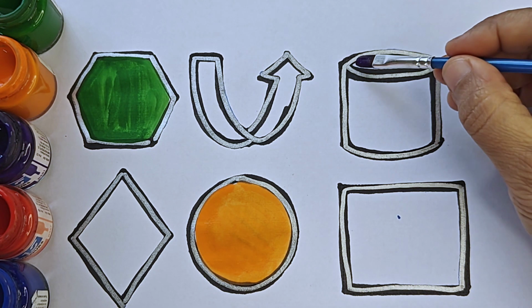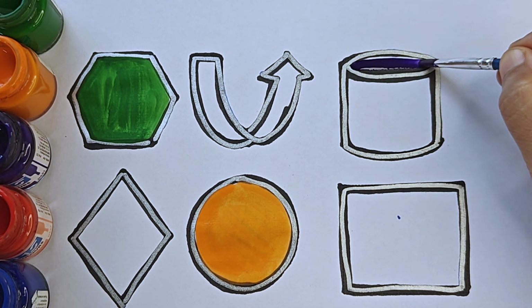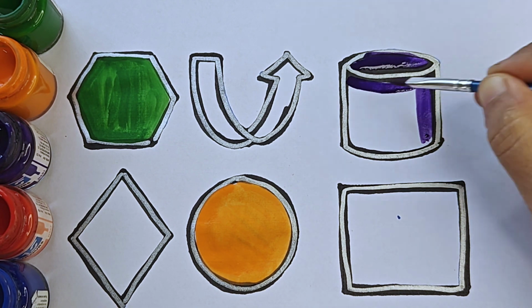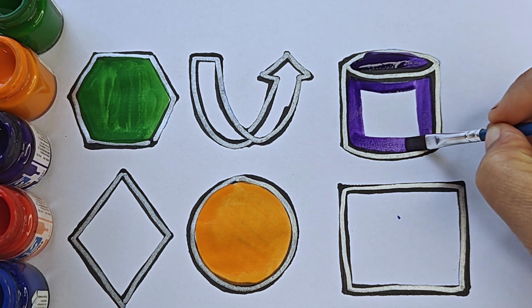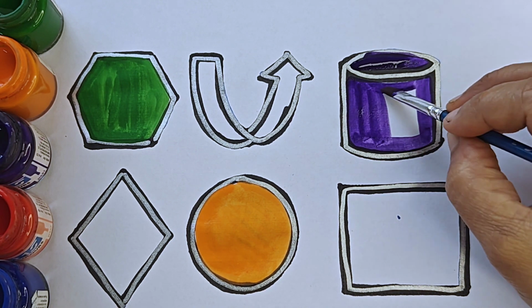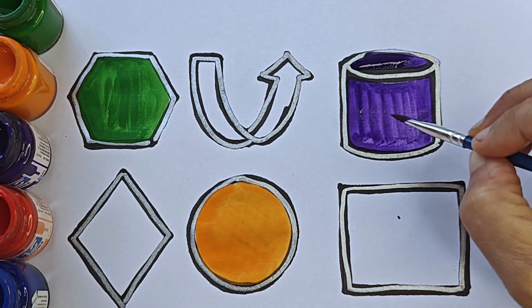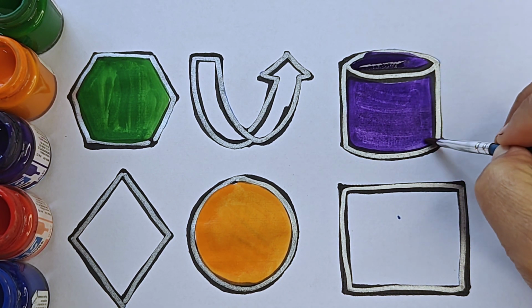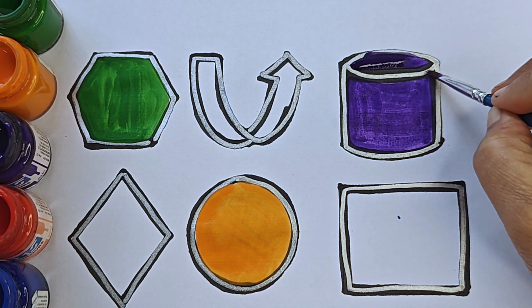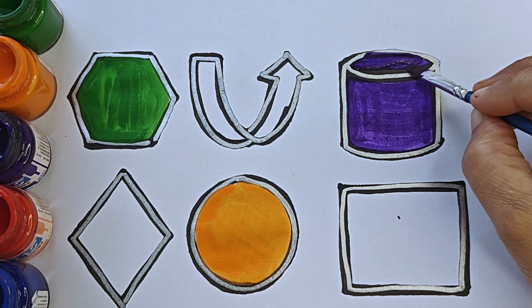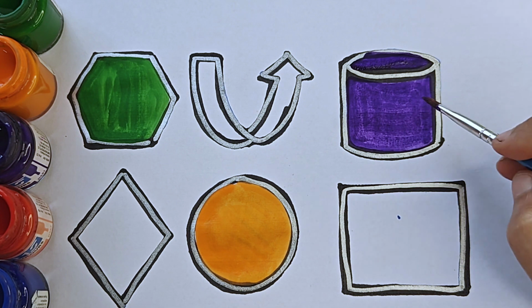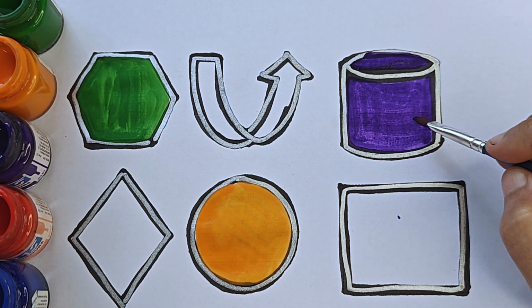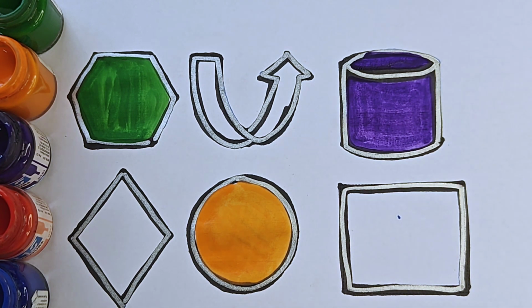Violet color. Cylinder, cylinder, cylinder.